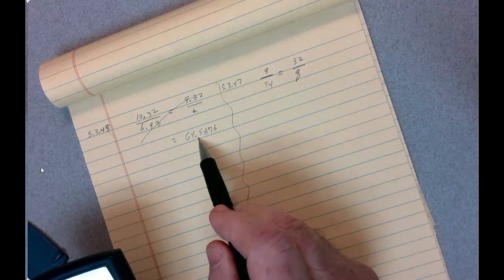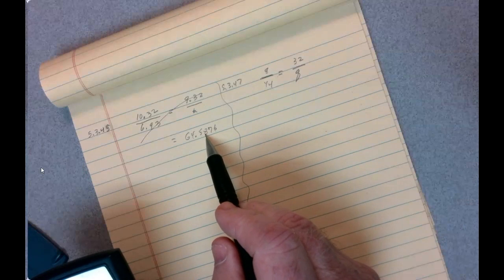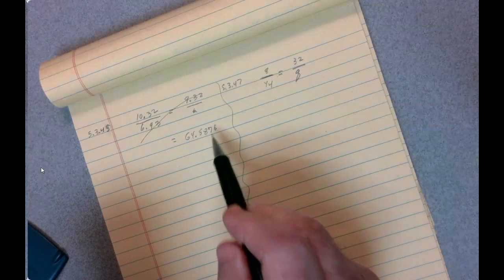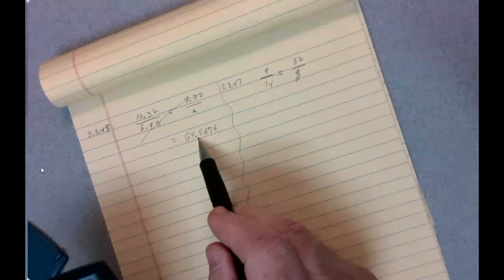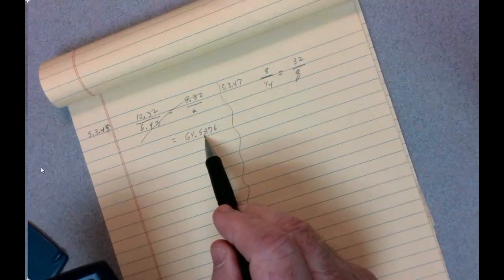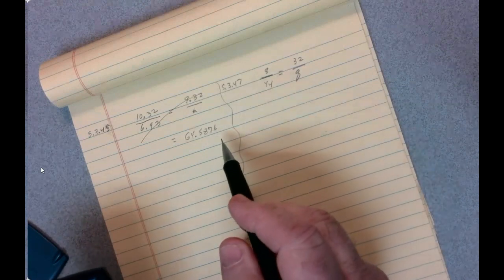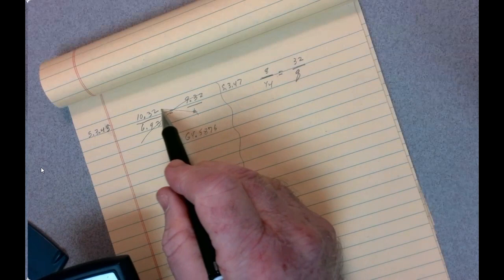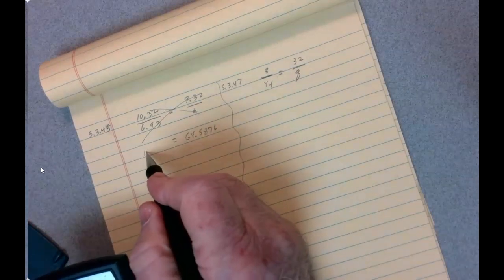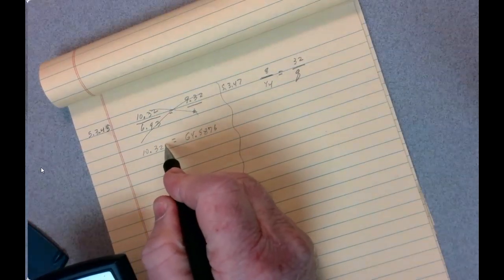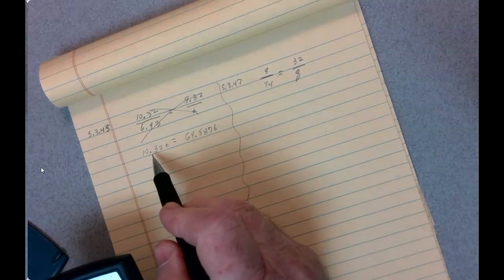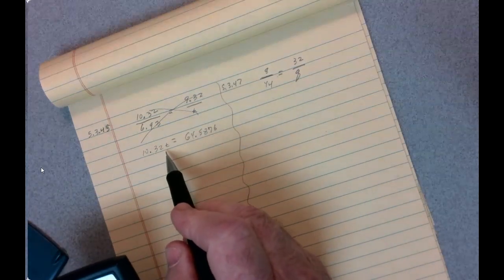64 and 5,876 what's? Tenths, hundredths, thousandths, 10,000ths. So 64 and 5,876 10,000ths. Now let's multiply this by t, and we're going to get 10.32 t. And so again, that's 10 and 32 hundredths t.